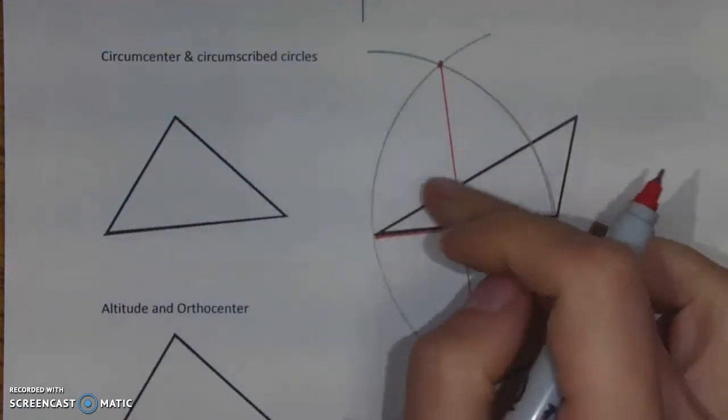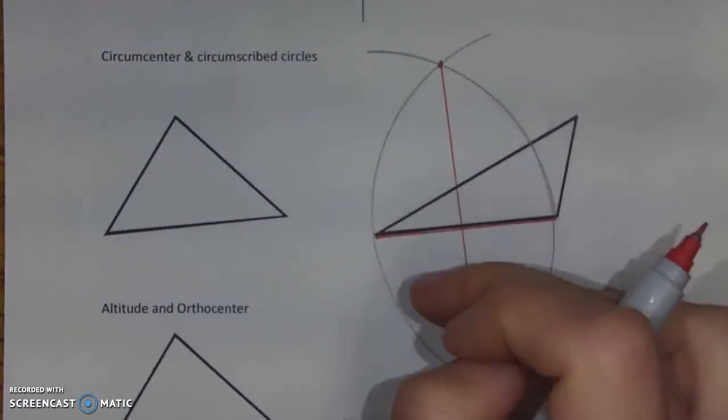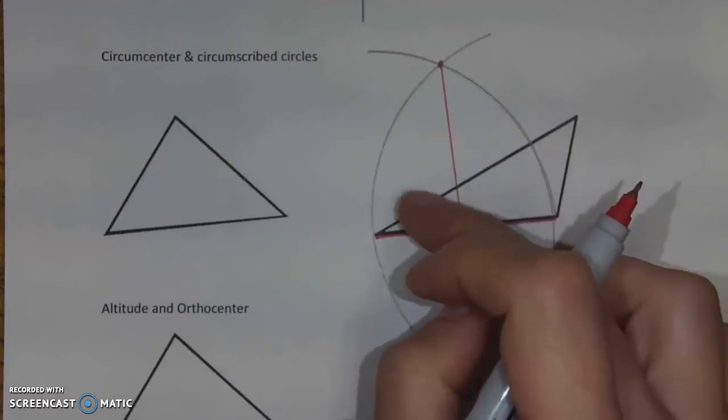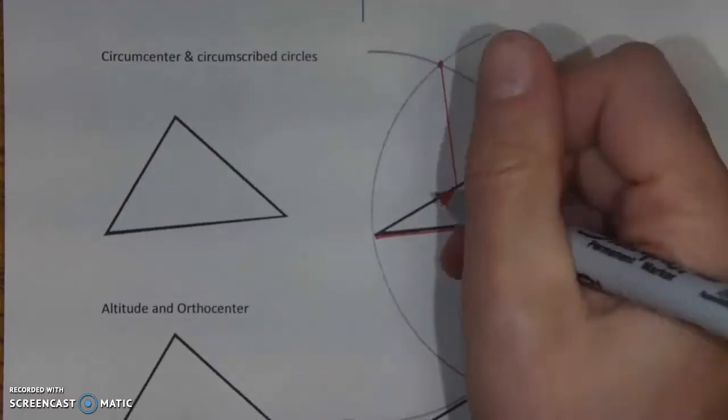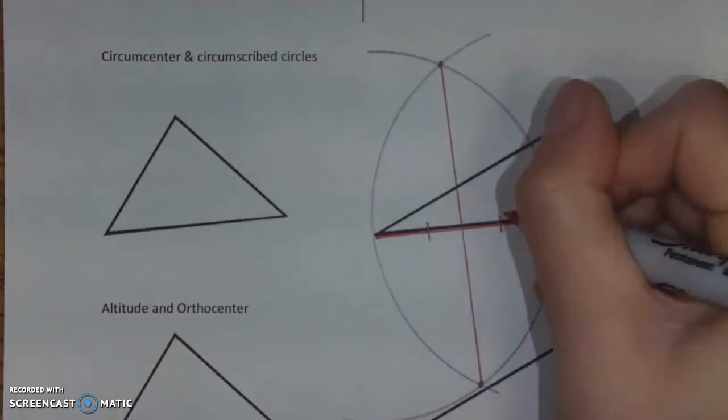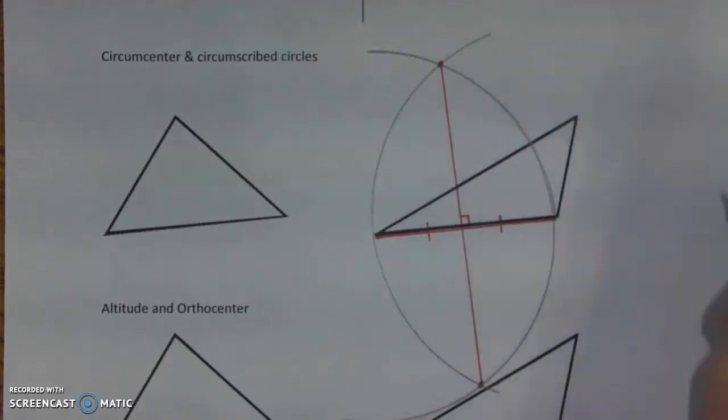Now, because of the nature of the triangle, it's going to make one side look a lot shorter than the other side because this side's so much smaller than this. But these should be pretty close in length. They might be a little bit off due to compass error and user error, but it should be really close.